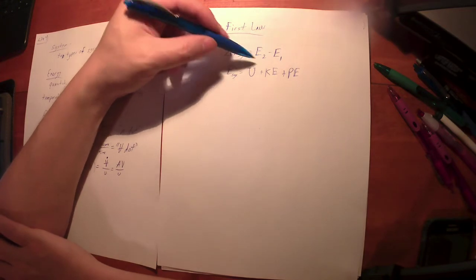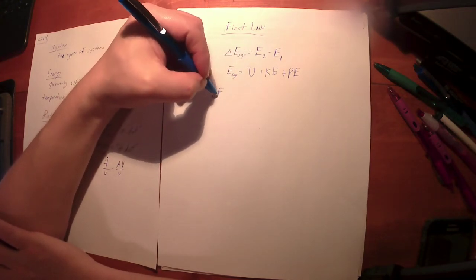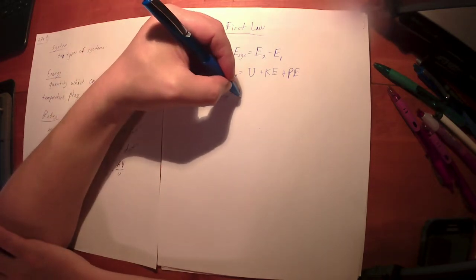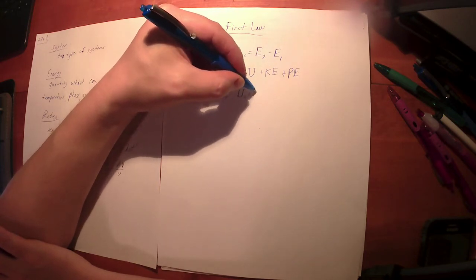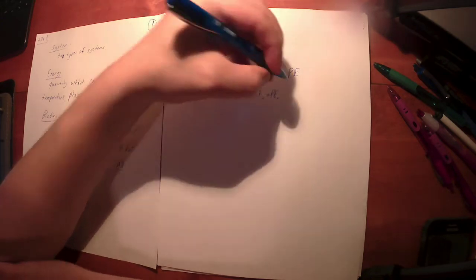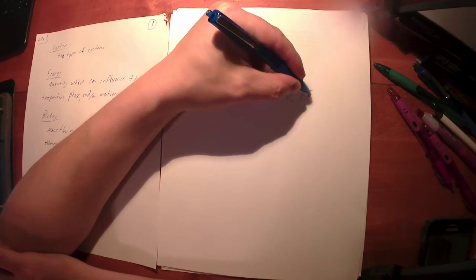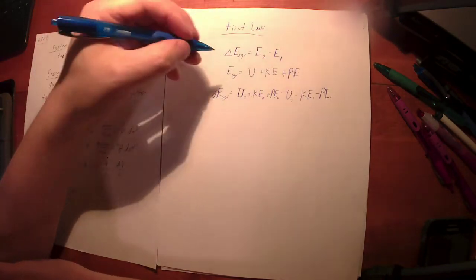Here we're saying this is going to be the change in that energy. So delta E system is going to be all of these things at state 2: U2 plus KE2 plus PE2, minus all these things at state 1: U1 minus KE1 minus PE1. Right?